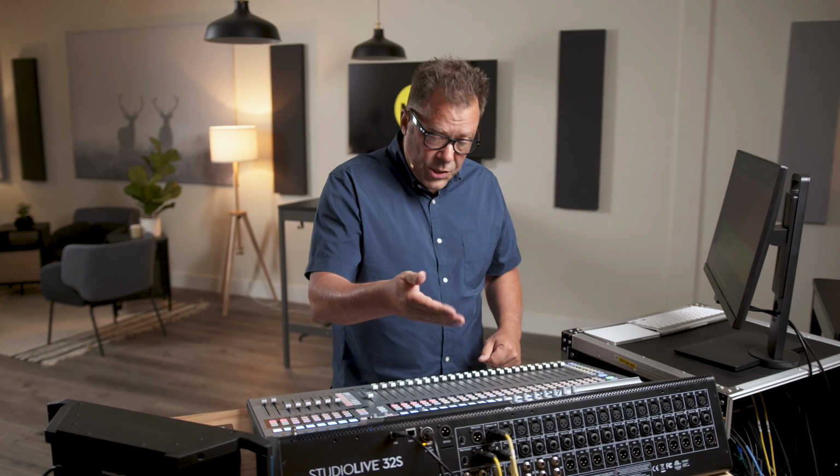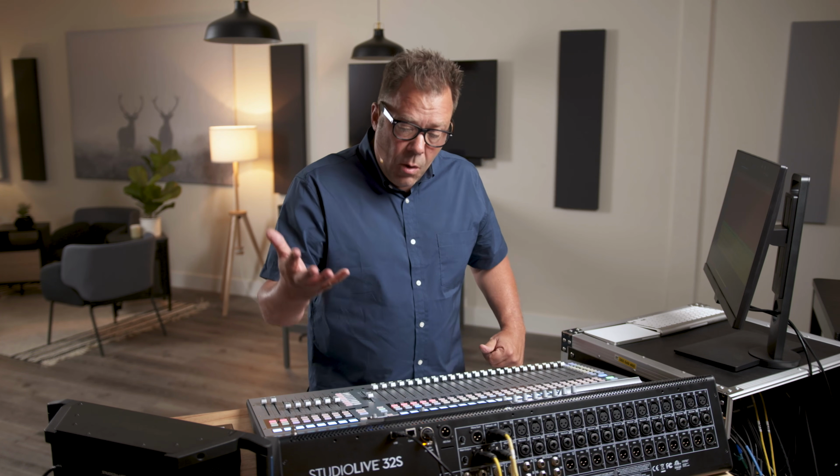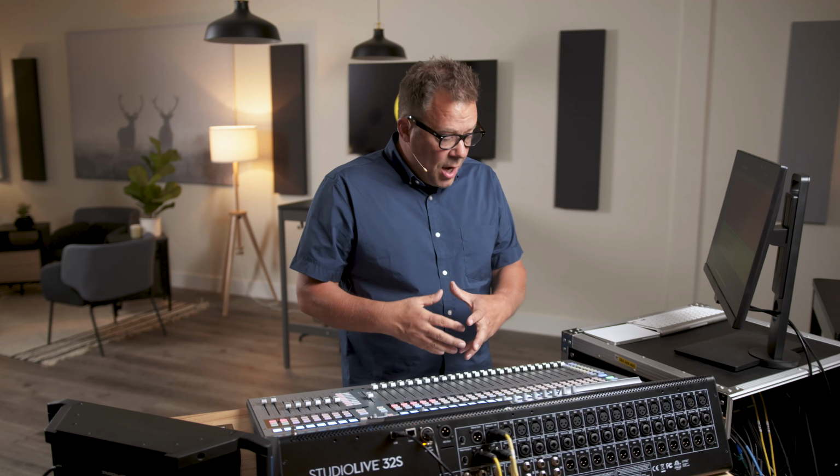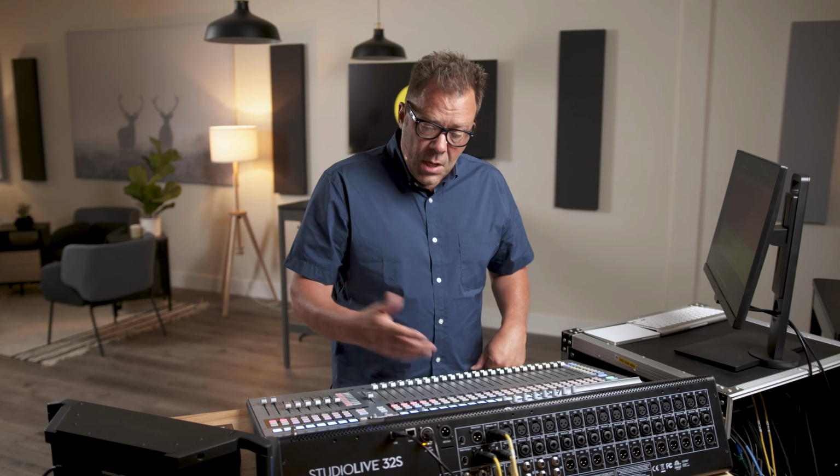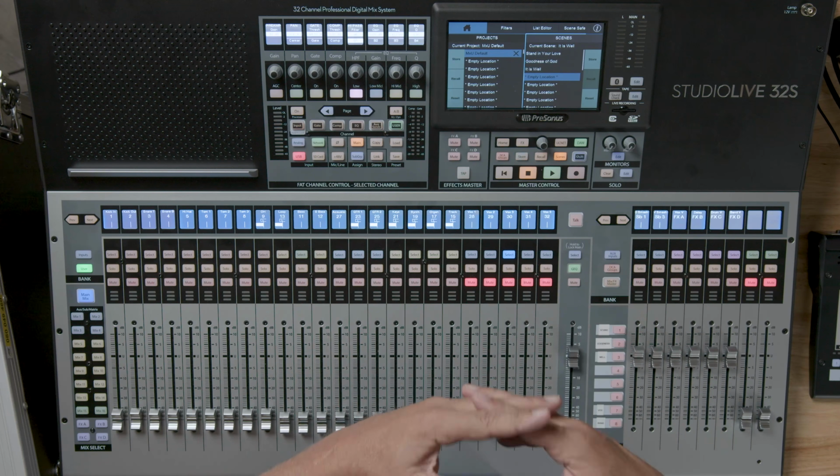But within your default session, your project, you have the opportunity to have 20 different scenes. And so each project can contain 20 different scenes or snapshots. And so what we're going to do is just talk about general parameters that can be stored as part of those snapshots. So within this project, I'm going to create a new scene.